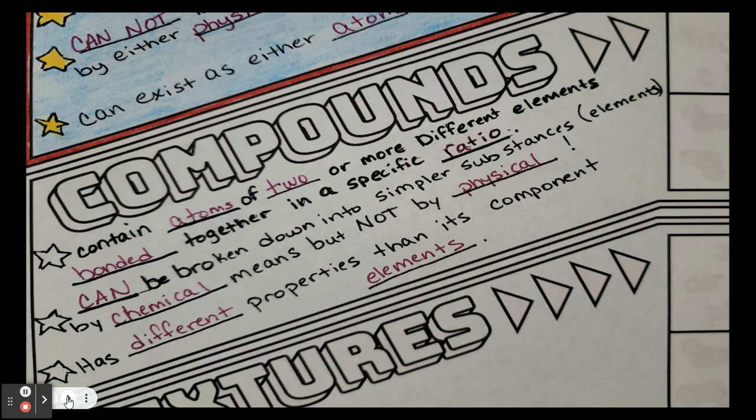Moving on to compounds. Compounds contain atoms of two or more different elements bonded together in a specific ratio. Remember, ratio means that they are equivalent, they're equal. Compounds can be broken down into simpler substances, meaning we can tell which elements they are by chemical means, but not by physical.